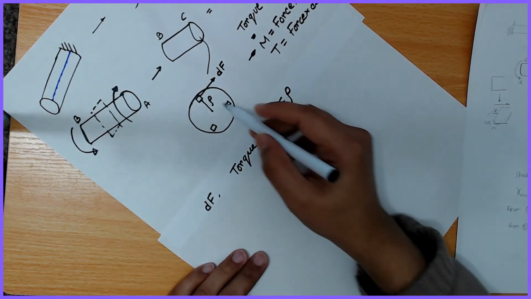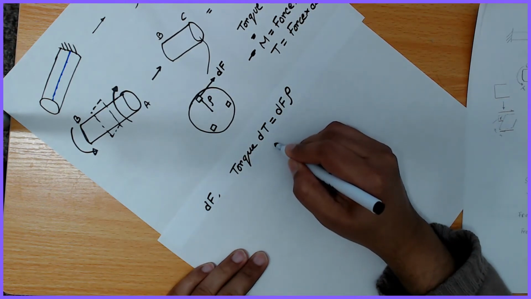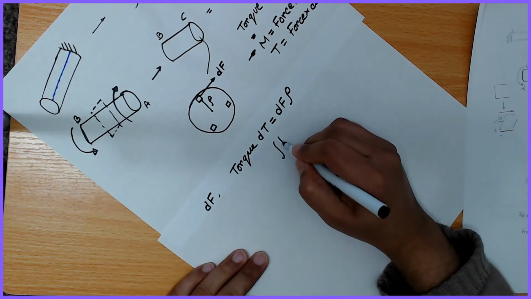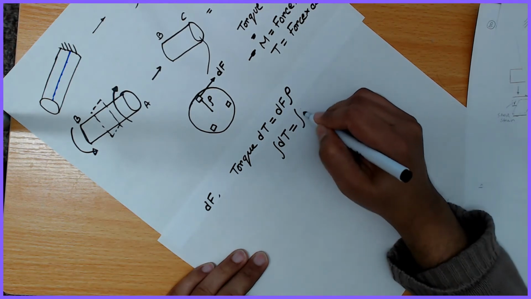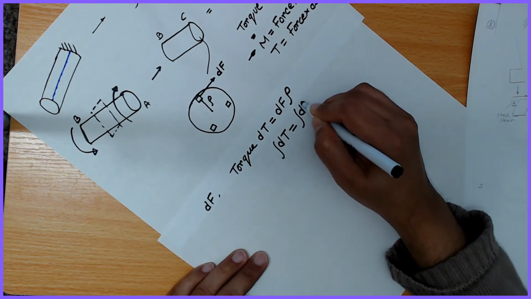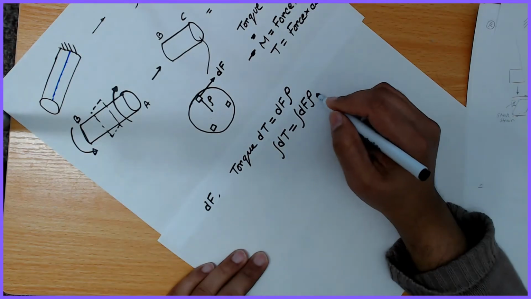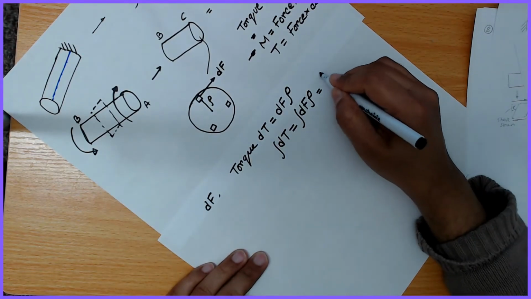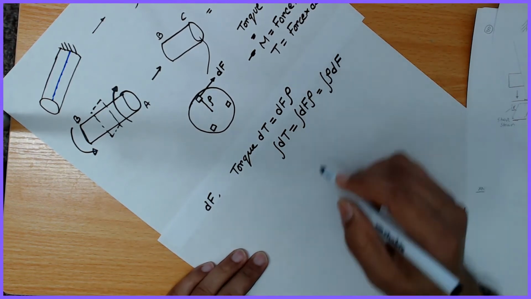Now for the entire area we can find the torque dT, integrate, you get the integral of rho dF. Okay.